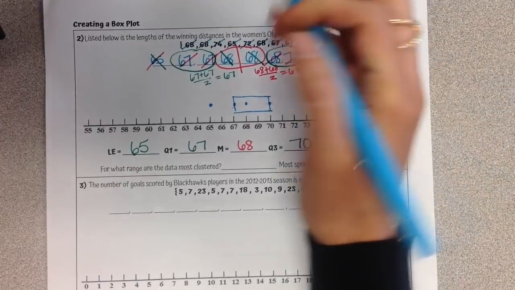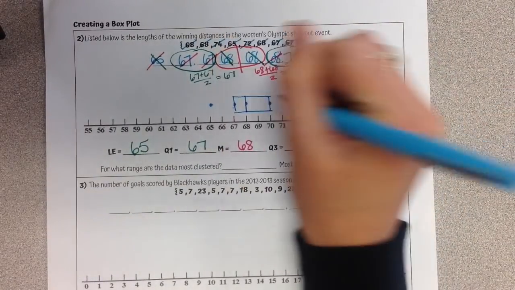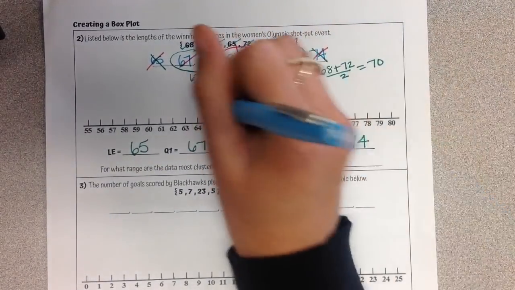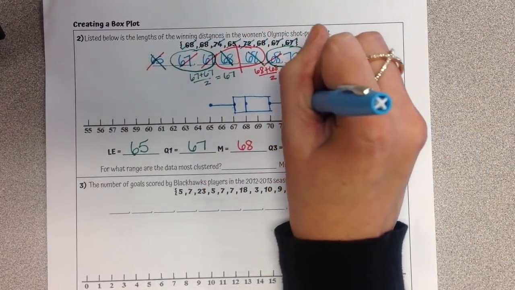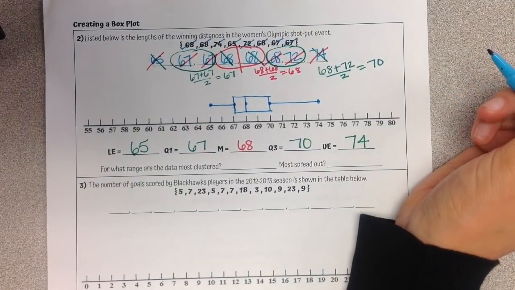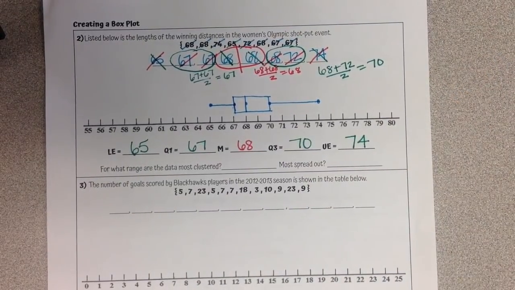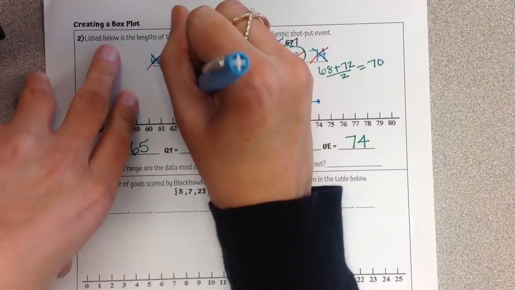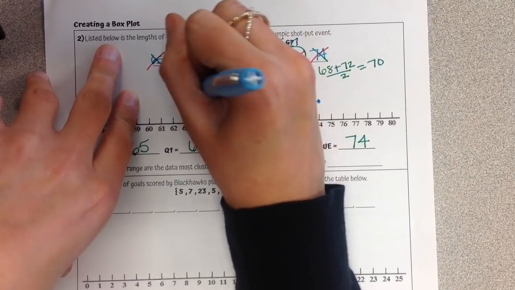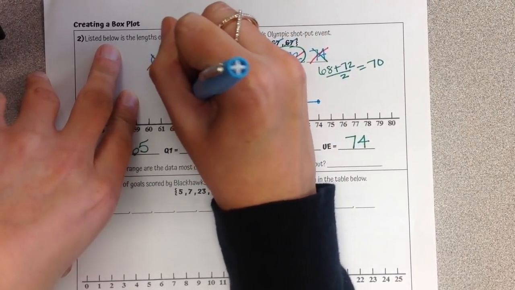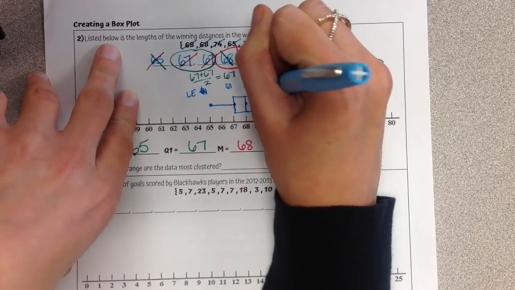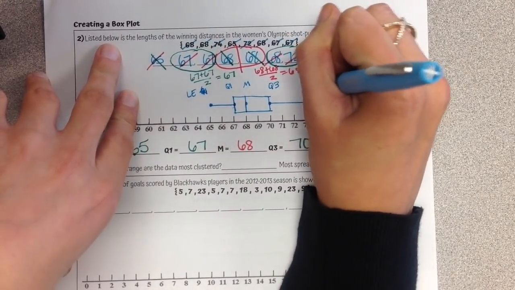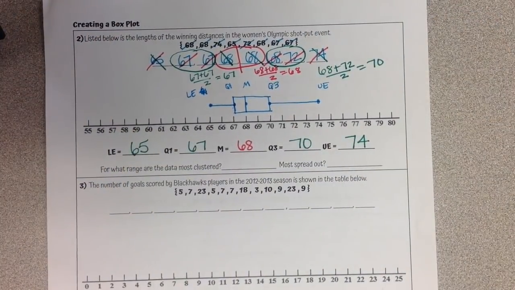This dot in the middle is our median. We're going to draw a line through it. And then we connect the lower extreme, that's our lowest value, with the line, and the upper extreme, that's our highest value, with the line. Okay? So if you want to remind yourself, this is lower extreme, Q1, median, Q3, upper extreme. Okay?